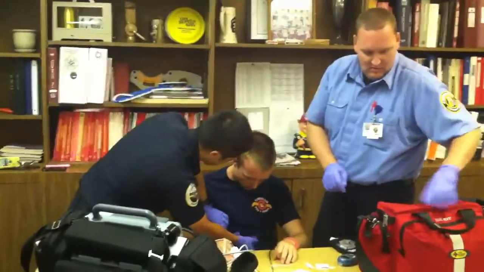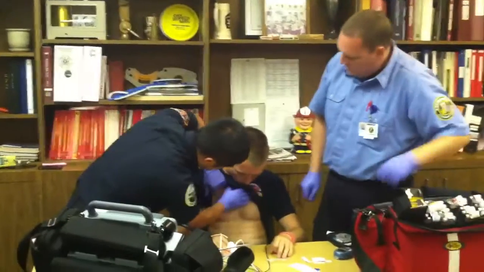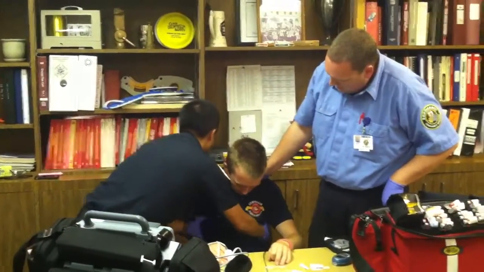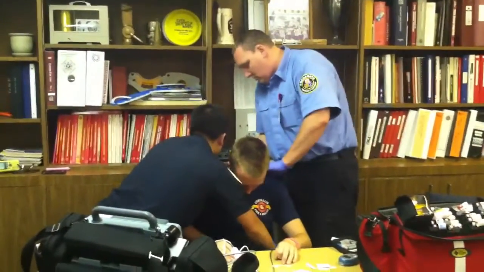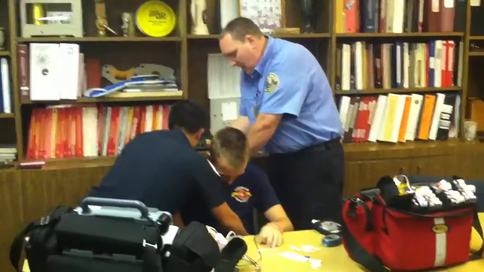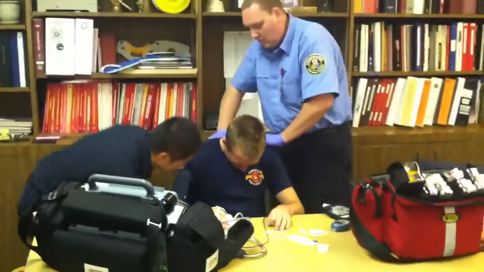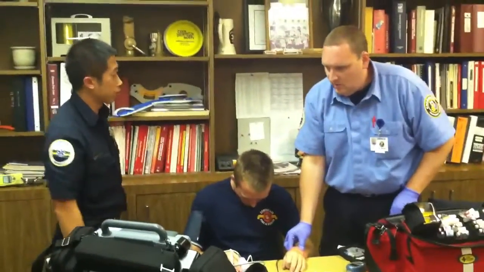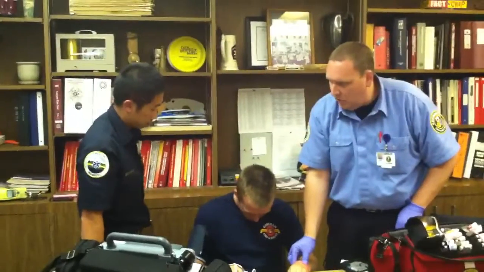I'm going to expose him really quick. No discoloration, no bleeding. Everything feels stable. Checking his hips. Pelvis. I'm checking his back to see if there's anything back here. I don't feel anything. Lower extremities, we're clear. I don't see any trauma. Okay, he's got a good pulse.